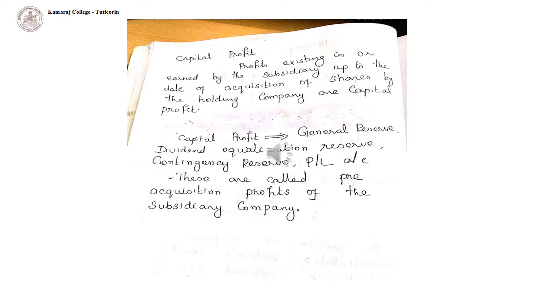Capital profit. Profits existing in or earned by the subsidiary company up to the date of acquisition, that means purchase of shares by the holding company, are called capital profit. Capital profit is from general reserve, dividend equalization reserve, contingency reserve and profit and loss account. Pre-acquisition profit is otherwise called capital profit.